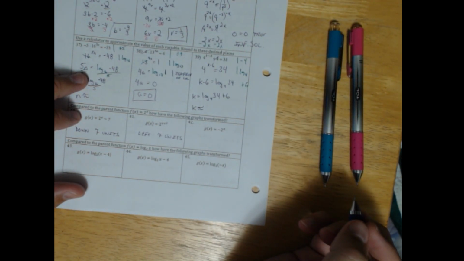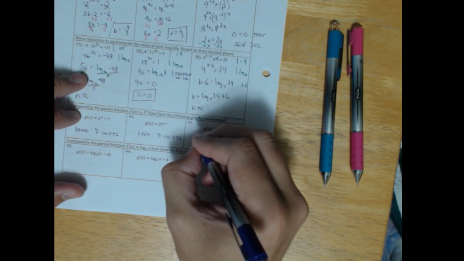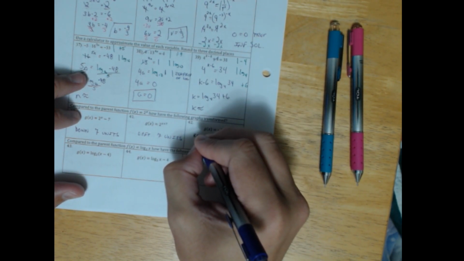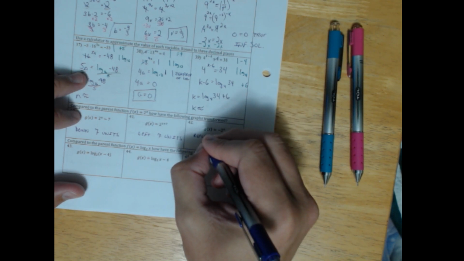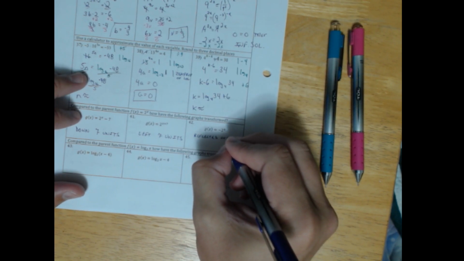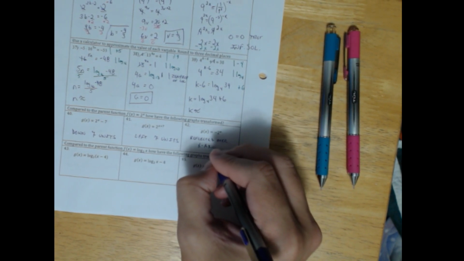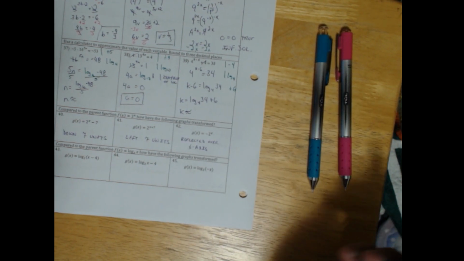Okay, negative 2 is a reflection. It's going to make the whole thing negative, so it's going to be a reflection over the x-axis. The easiest way to remember which axis it's being flipped over is you can just straight up memorize it.